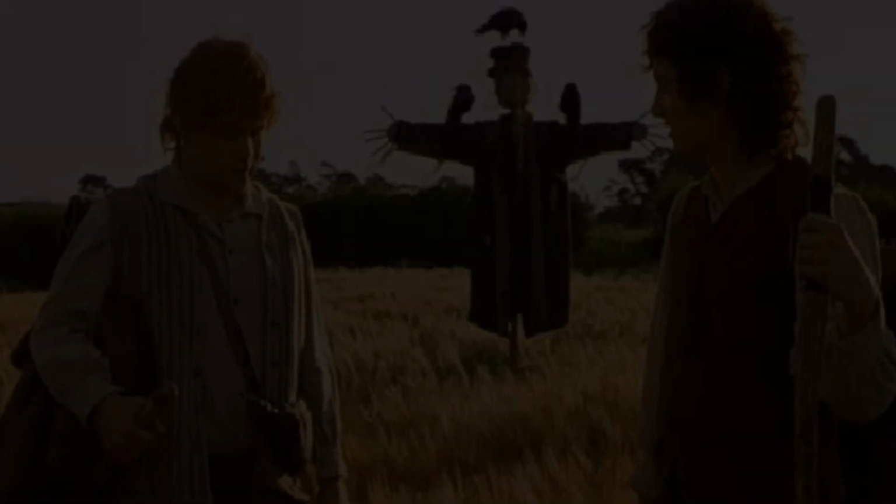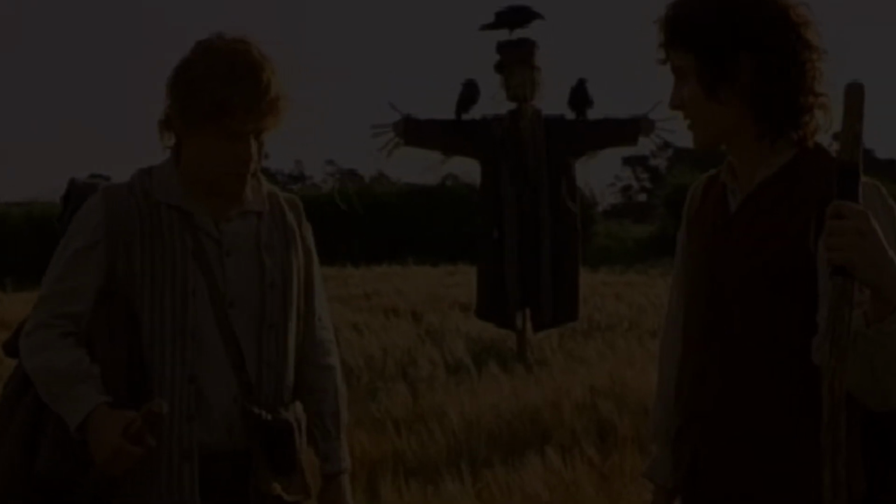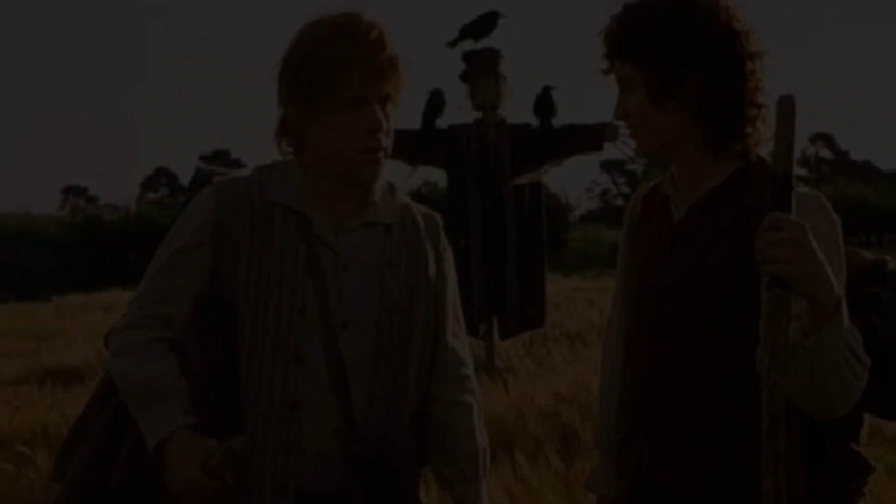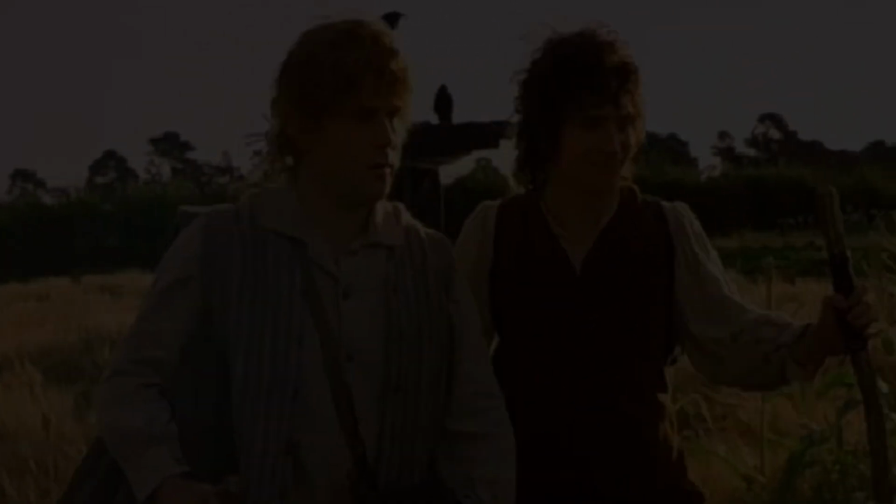Come on, Sam. Remember what Bilbo used to say? It's a dangerous business, Frodo. Going out your door, you step onto the road, and if you don't keep your feet, there's no knowing where you might be swept off to.